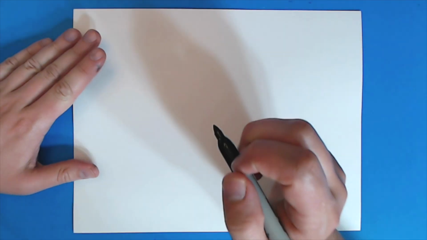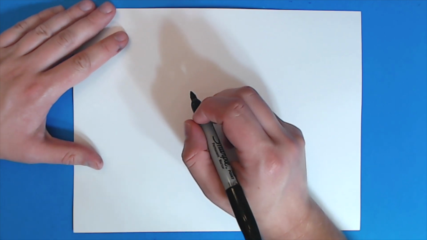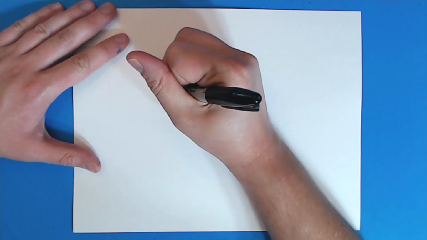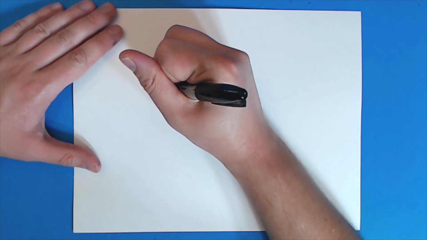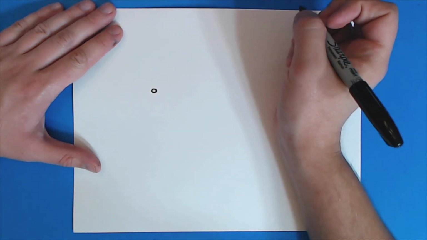Today I'm going to show you how to draw the skull crawlers from Kong Skull Island. So, to start off, we're going to begin with the eye, and we want to make a small eye. So I'm going to start right up here, and I'm just going to make a very small oval shape for the eye.